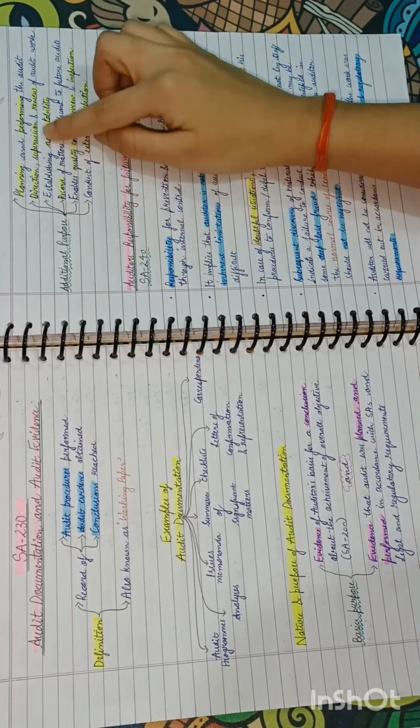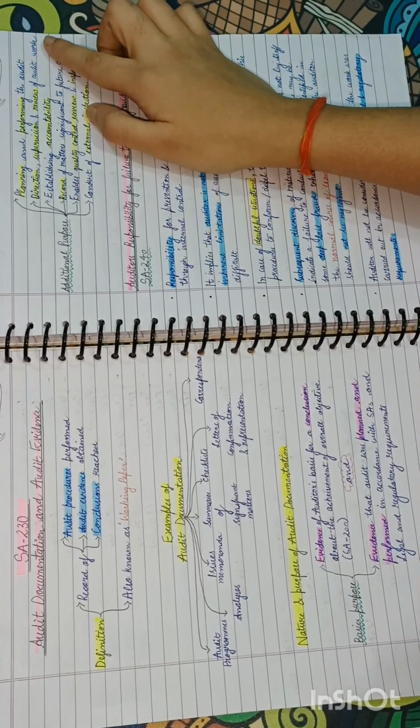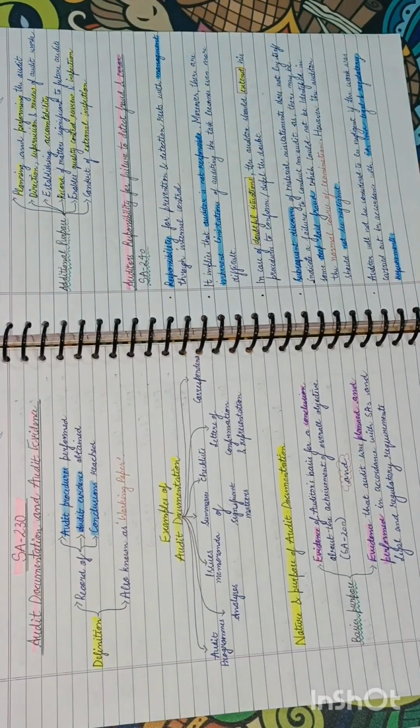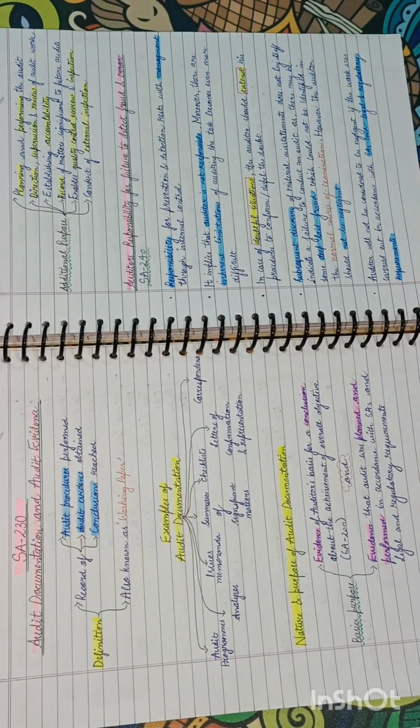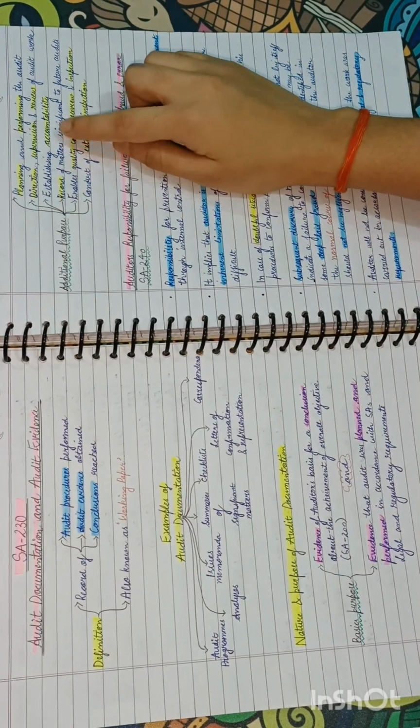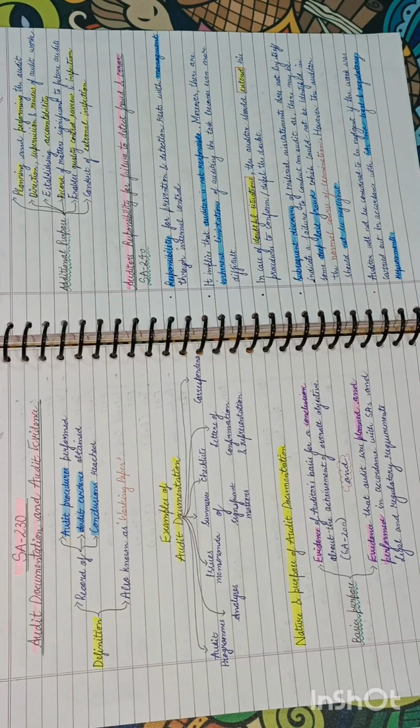Second, direction, supervision, and review of audit work. It assists the members of the engagement team to direct and supervise the audit work and to discharge their review responsibilities in accordance with SA 220. Establishing accountability. Documentation also helps in establishing who is accountable for the work that has been done and the procedures which have been performed.